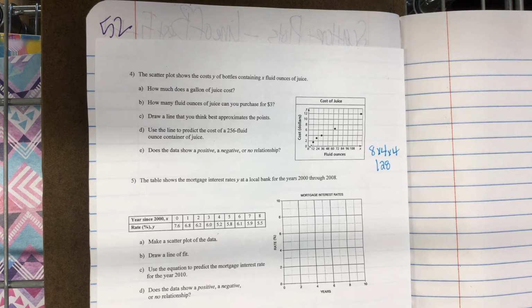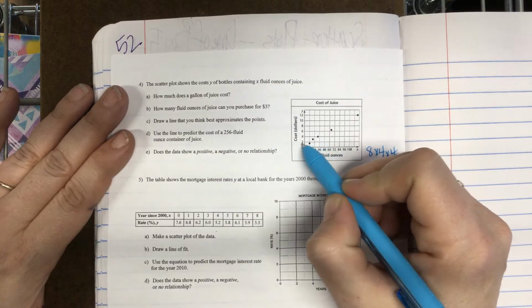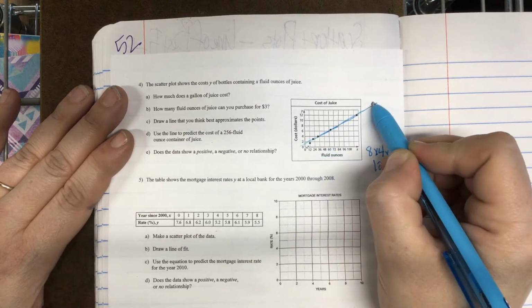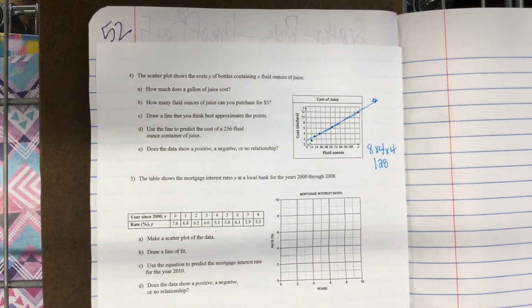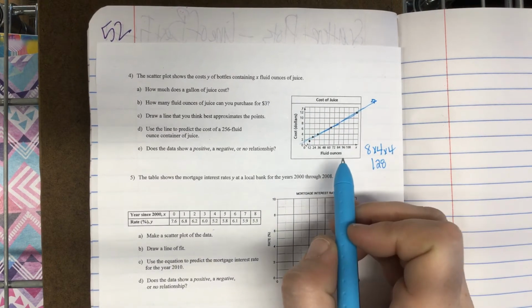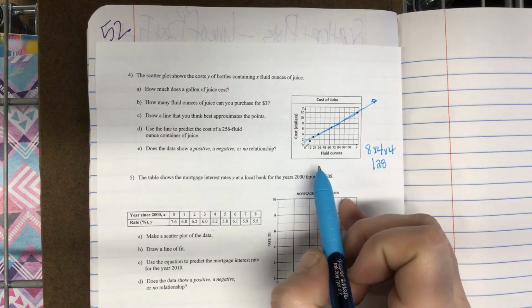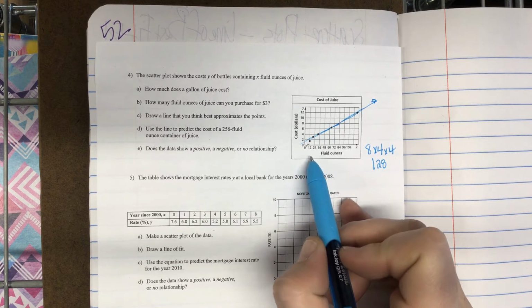Are you going to have to estimate? Yeah. What should you draw? You're going to have to draw a line of best fit. Man, this must be some high-priced juice.